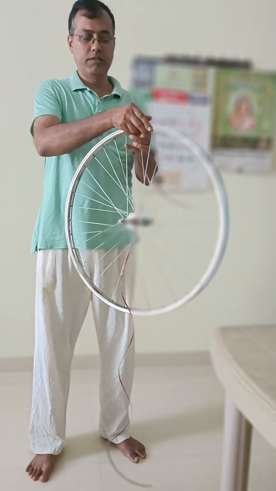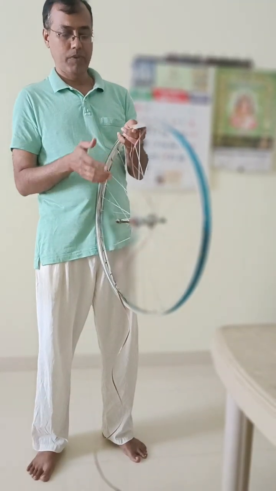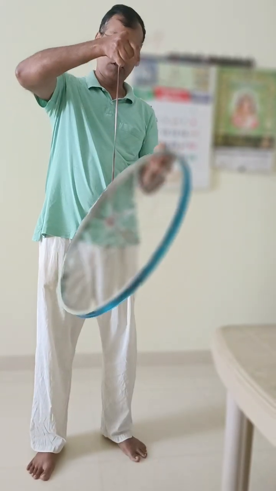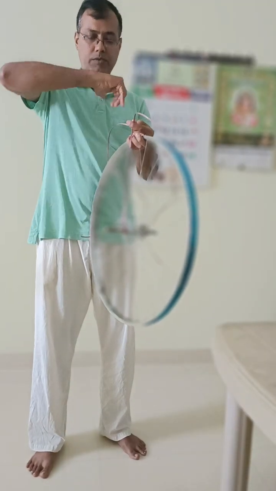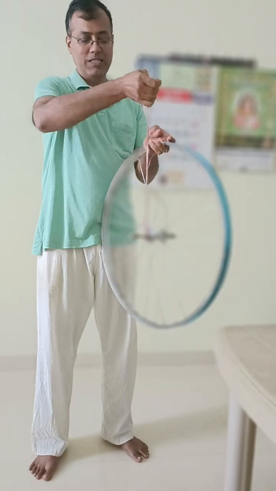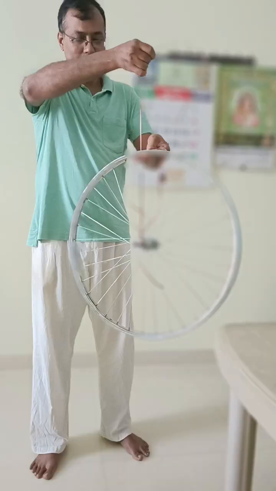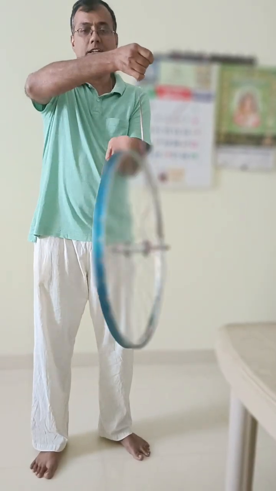And if you come to the other side, so let's say the angular momentum is this way, but when I'm holding it this way, the torque is acting this way. So look at my thumb. So it's like this, which means it starts turning this way, or it starts precessing in this direction.